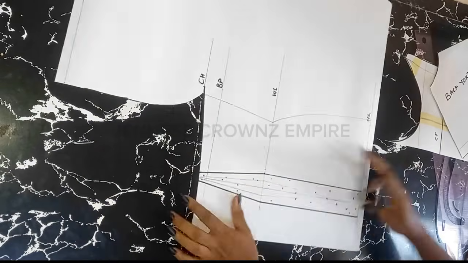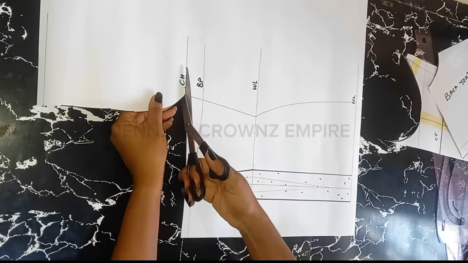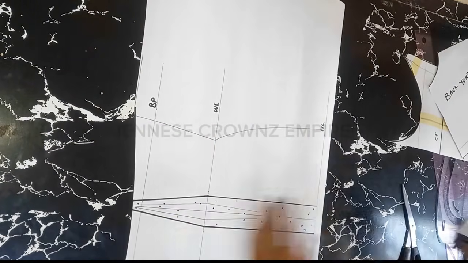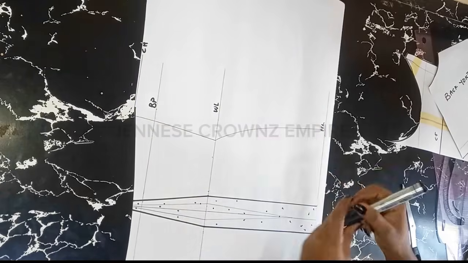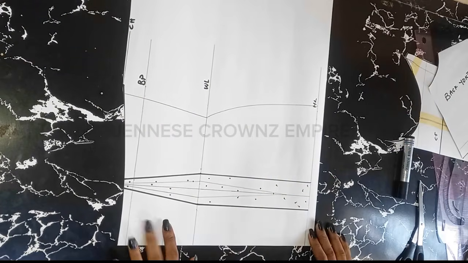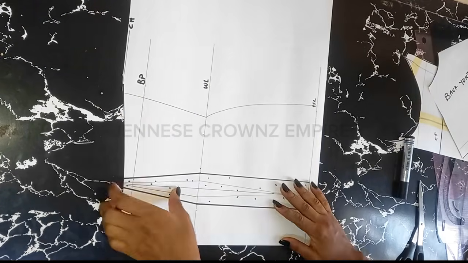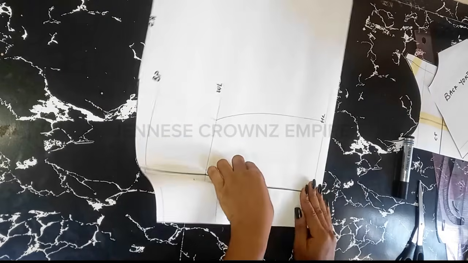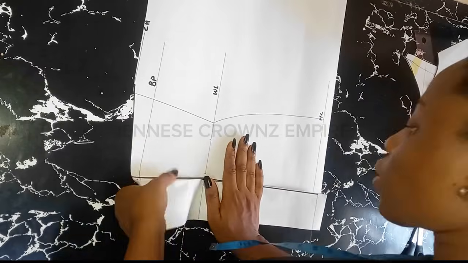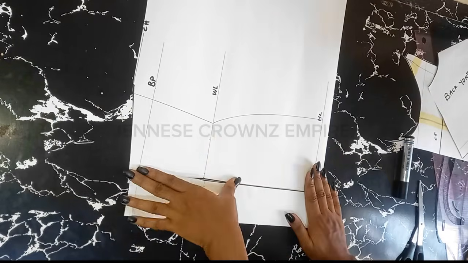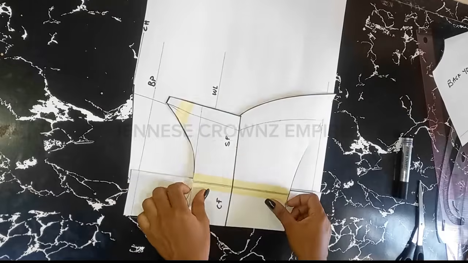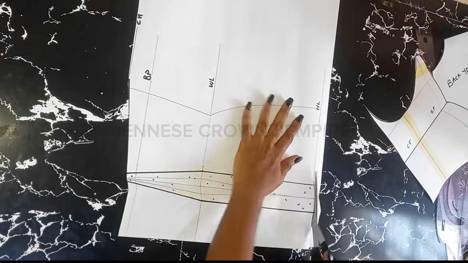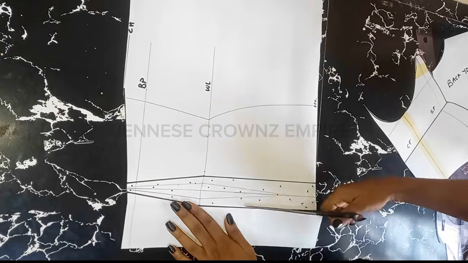Okay, this is my back yoke. I'm keeping it aside. Then I'm going to cut this off because I'm going to work with this lower part. Label this. Mind you, this is our chest line, so you don't forget. You can choose to fold in the darts like this and use your tape to secure it, but I chose to cut it off because it was a bit bulky, so I'm just cutting off the dart area.